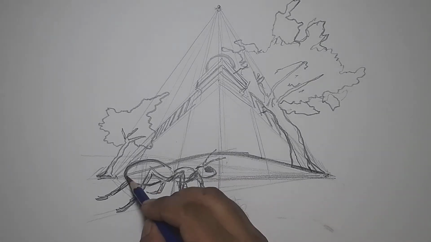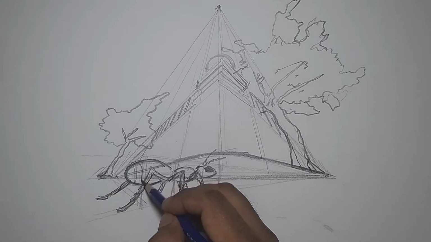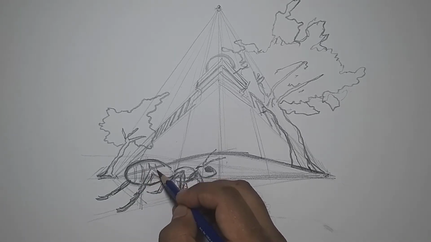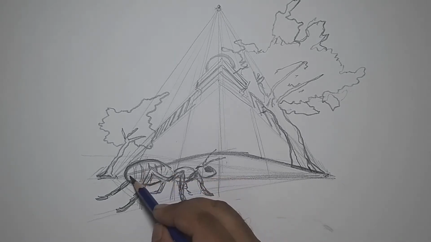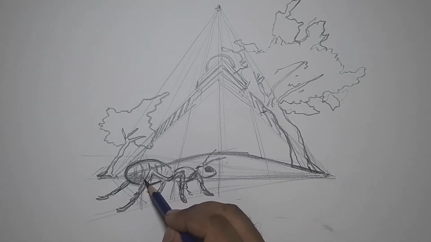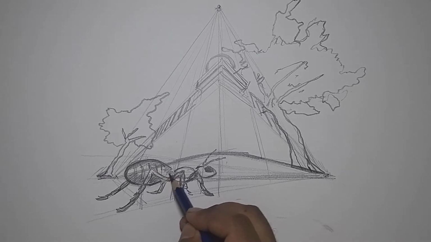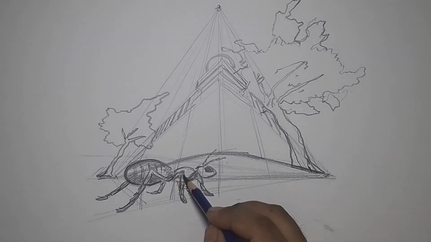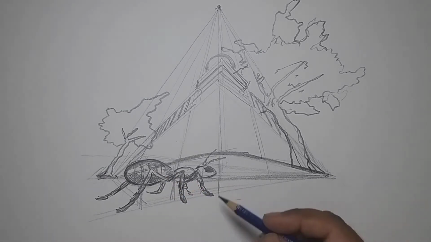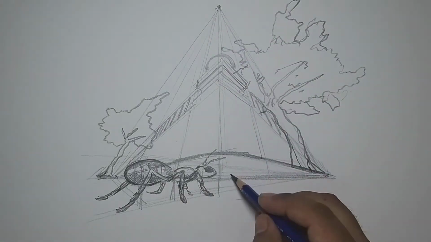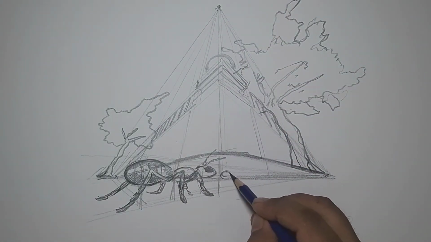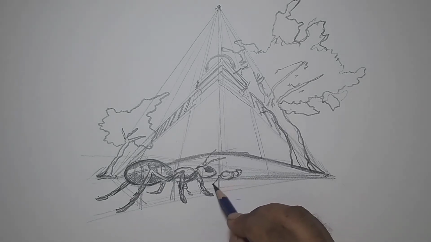Maybe you can see ants. Some ants are solitary creatures, but others prefer to live in a society, right? So if there is one ant, there is always a chance that you will find a colony over there. So maybe I can make another ant in front of him, right? Repeating the same procedure, I'm just going to give another ant.